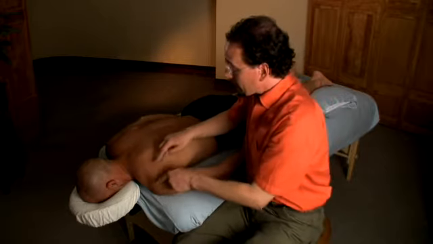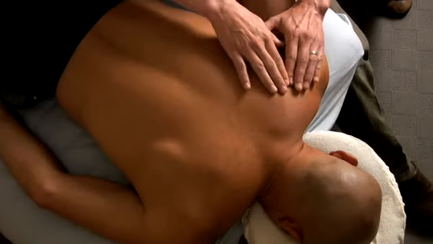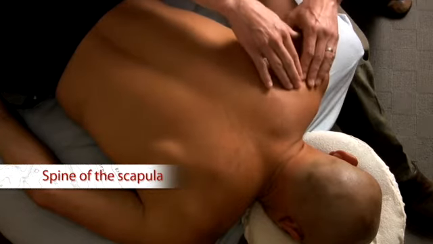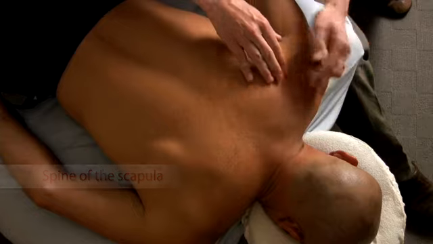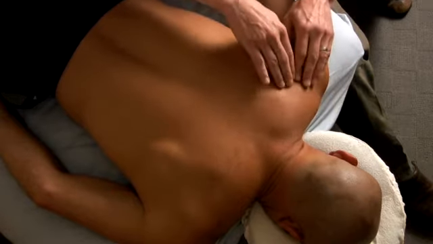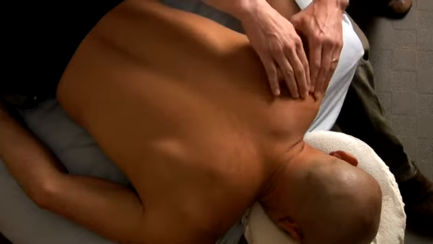Then we can come down to the scapula and clavicle and palpate and locate the spine of the scapula here just off the top of the shoulder. Notice I'm not poking in with my finger. No, I'm just going to use the broad finger pads, and there's that superficial line.